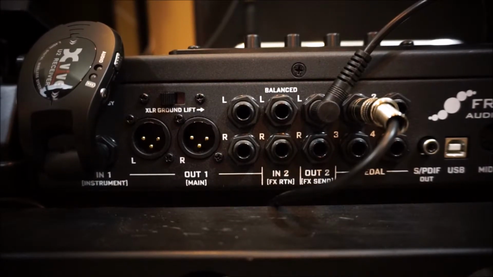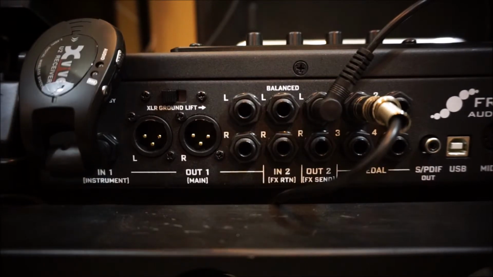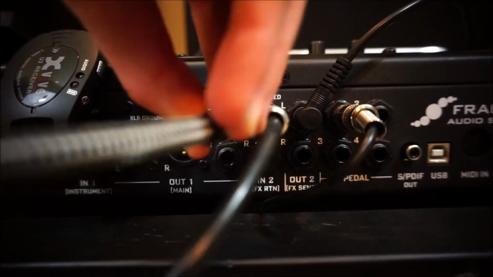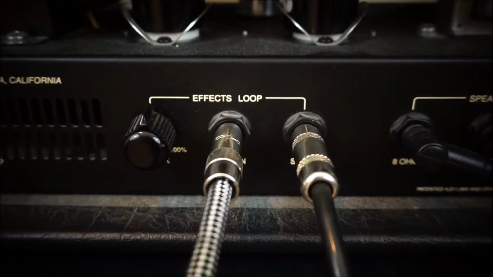Some amplifiers may have a passive or active input. I would go for the passive if you do. Plug a third cable into the effects send of your amplifier and plug the other end into the effects return of your AX8. Finally, plug one of the ends of the 4th cable into the output of the AX8 and the other end into the effects loop return of your real amplifier.